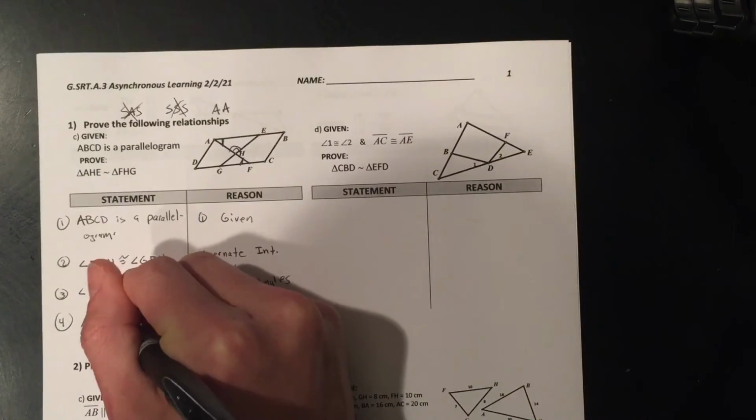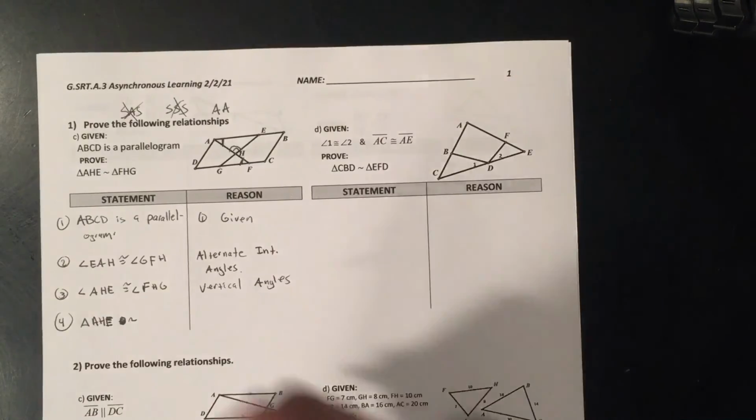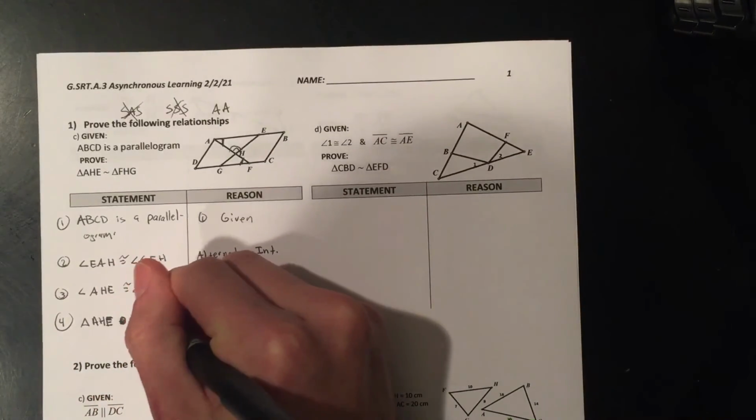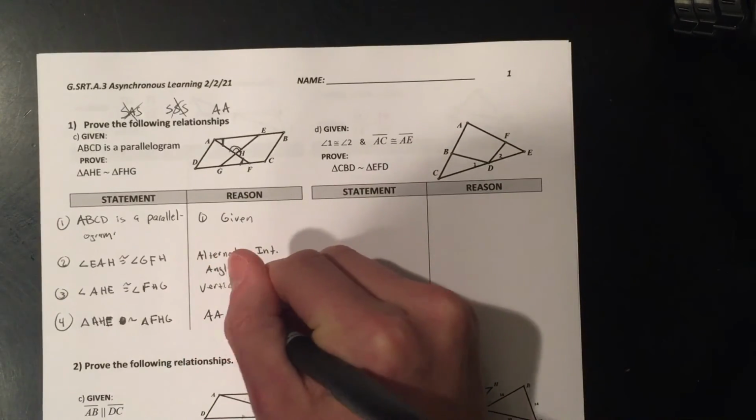But we got 2 congruent angles, therefore, triangle AHE is similar to triangle FHG. I got a little sloppy on the triangle there. I almost wrote congruent, so I just crossed it out. And that's by angle, angle similarity.